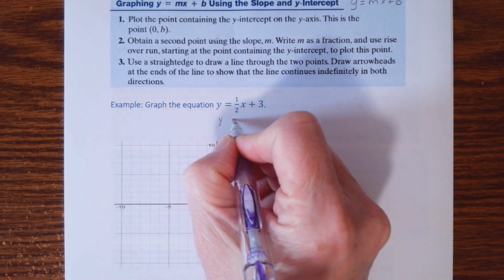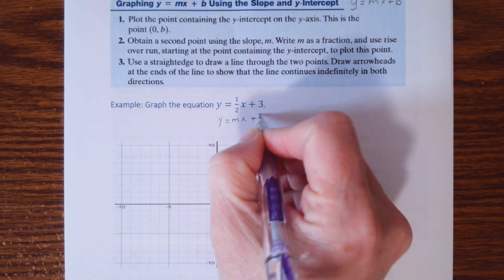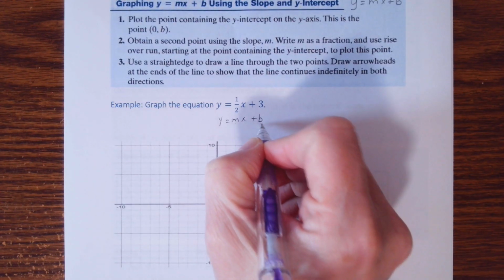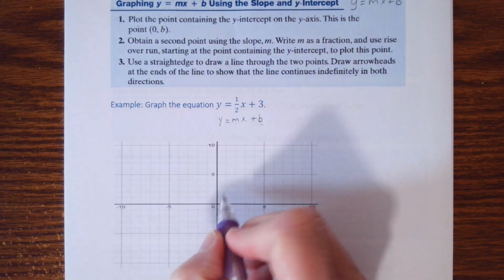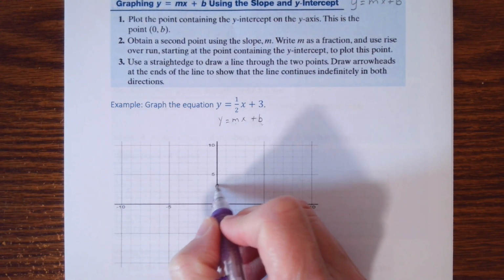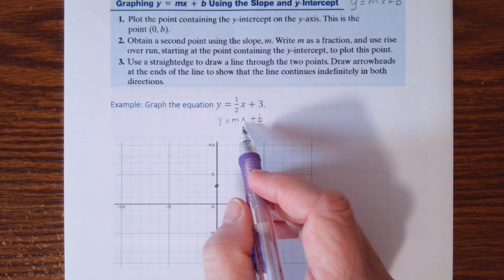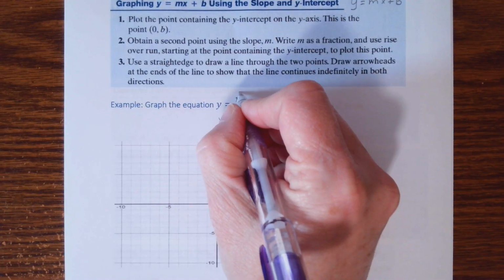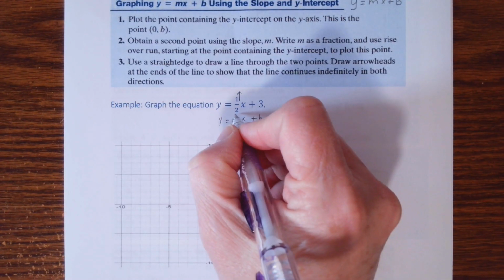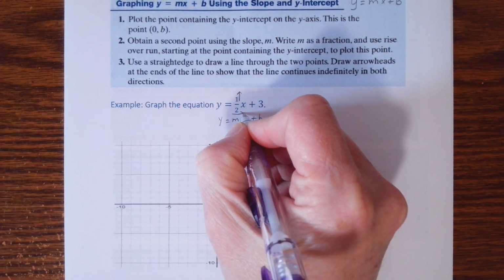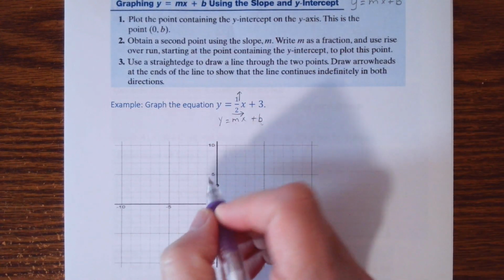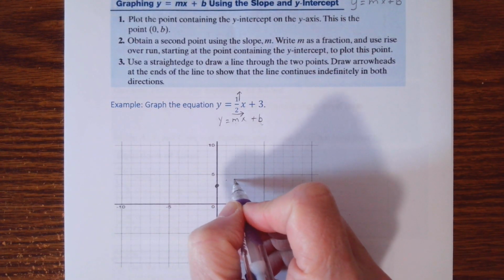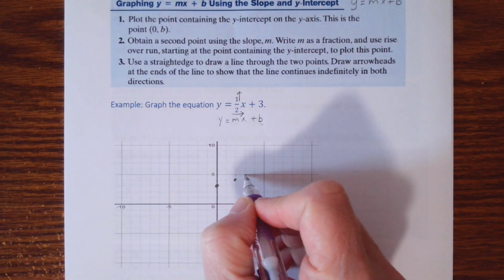So y equals mx plus b. M is your slope, b is your y-intercept. So we start with the y-intercept and we go 1, 2, 3, put a point there. Then our slope here, this is our rise. So we're going to go up 1 and 2 is our run, and we're going to go in the positive direction. So from this, we're going to go up 1 and over 2. 1, 2. Up 1 and over 2.